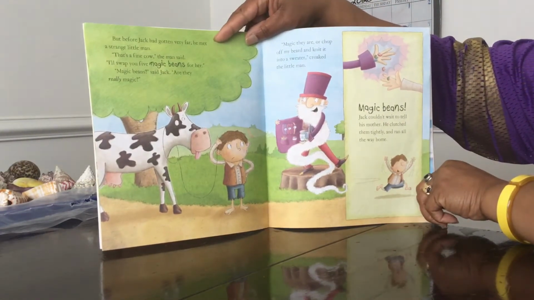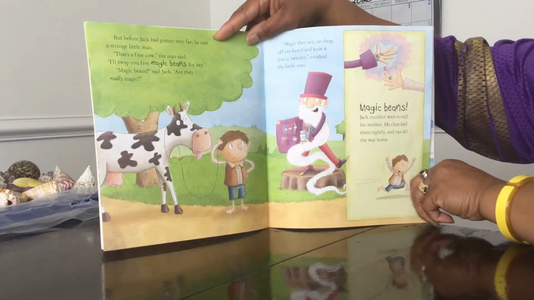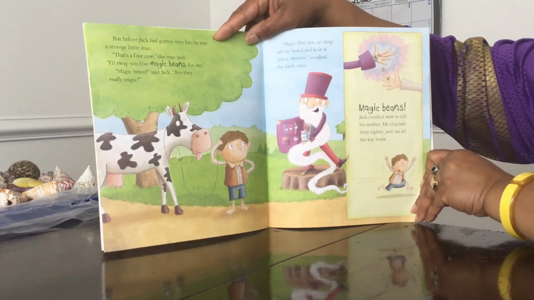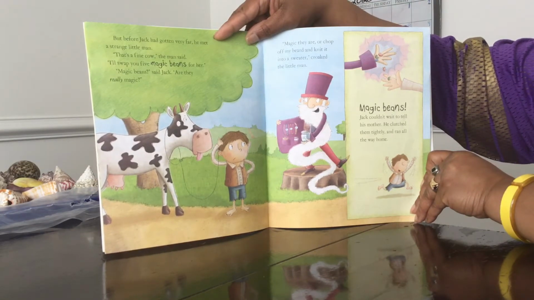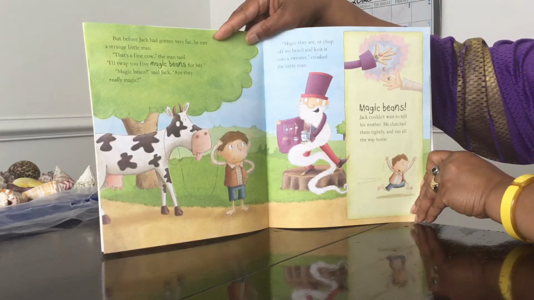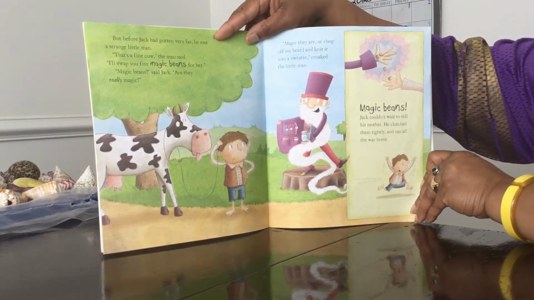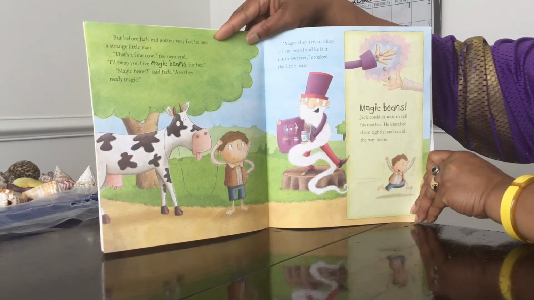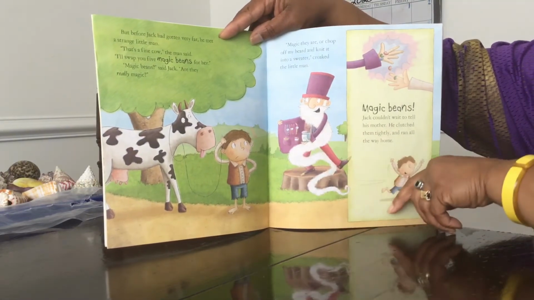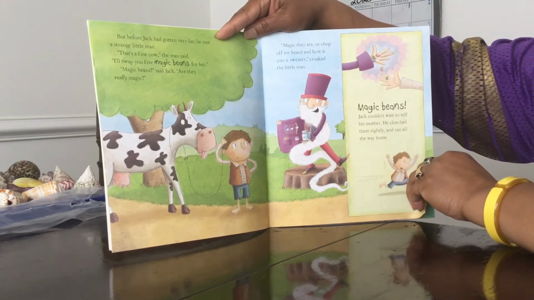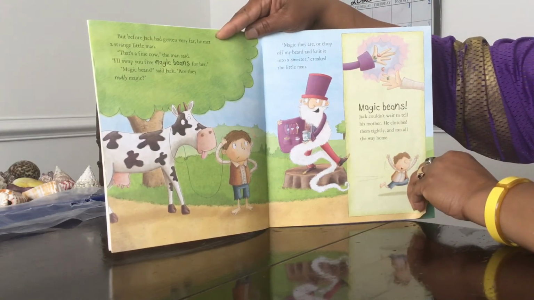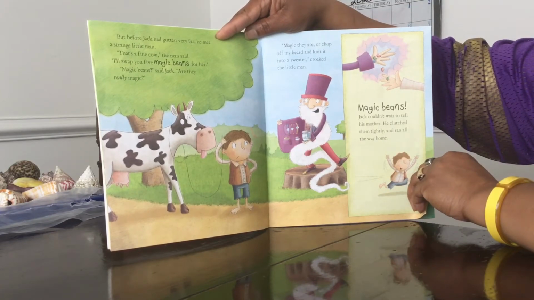But before Jack had gotten very far, he met a strange little man. "That's a fine cow," the man said. "I'll swap you 5 magic beans for her." "Magic beans?" said Jack. "Are they really magic?" as he scratched his head. "Magic they are, or chop off my beard and knit it into a sweater," said the little man.